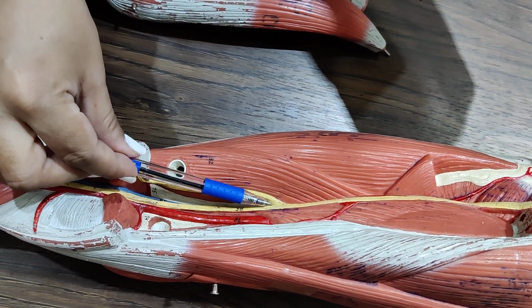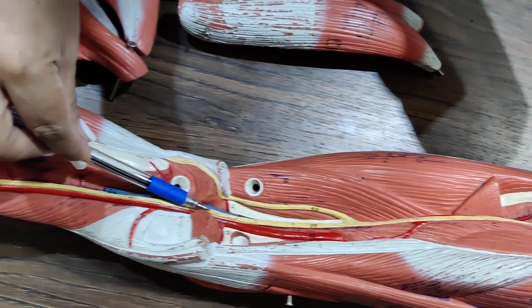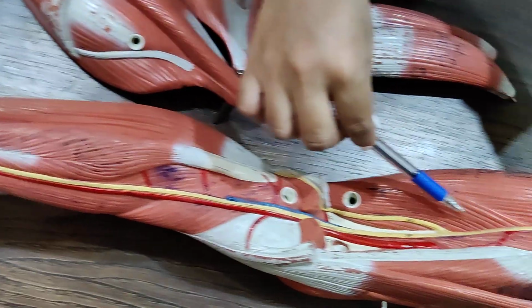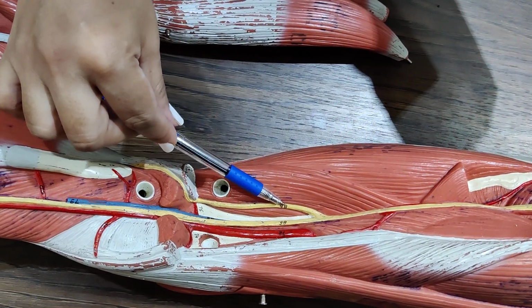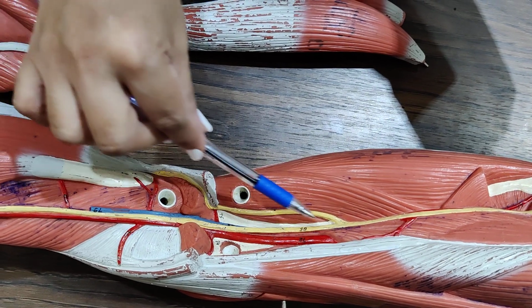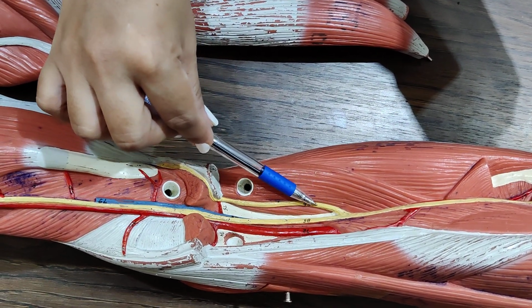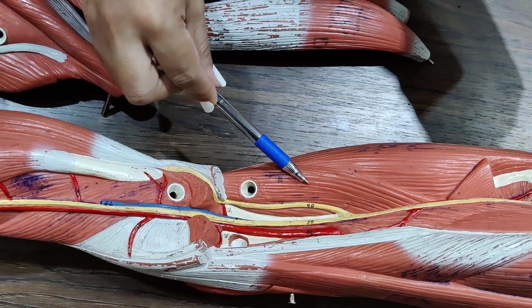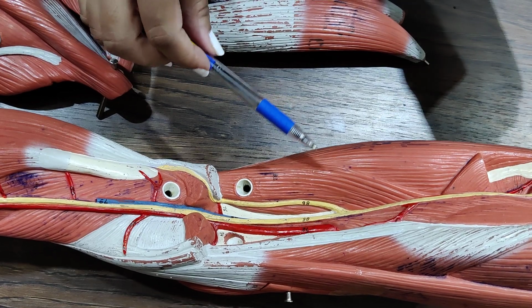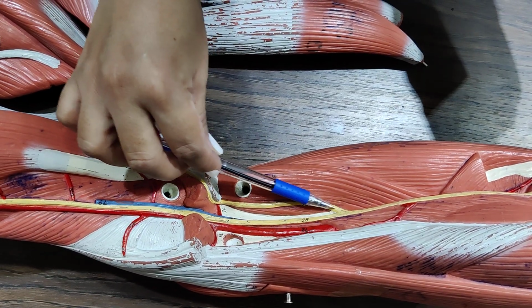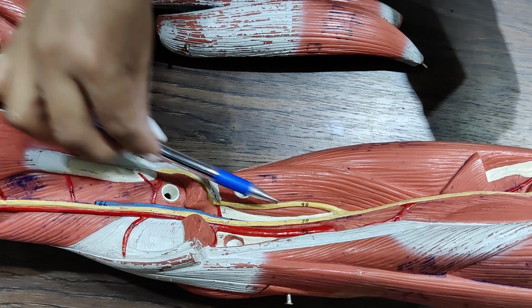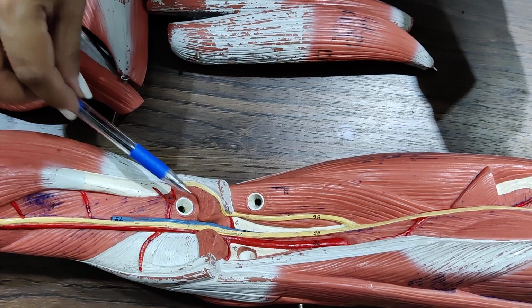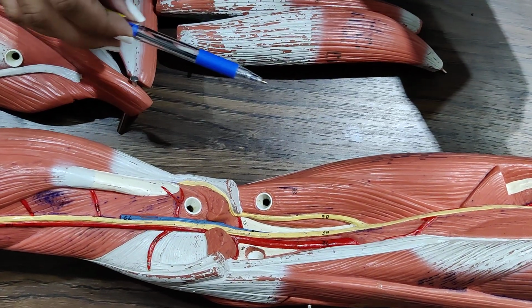Now the tibial nerve here goes straight down in the center of the popliteal fossa, and then it supplies the posterior compartment of the leg. This is the common peroneal branch of the sciatic nerve. Now this travels along the medial margin of the biceps femoris, and here you can see the short head of the biceps femoris. The common peroneal then gets deep and winds itself around the neck of the fibula.